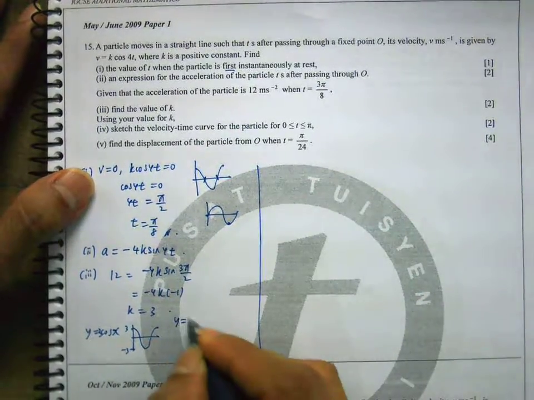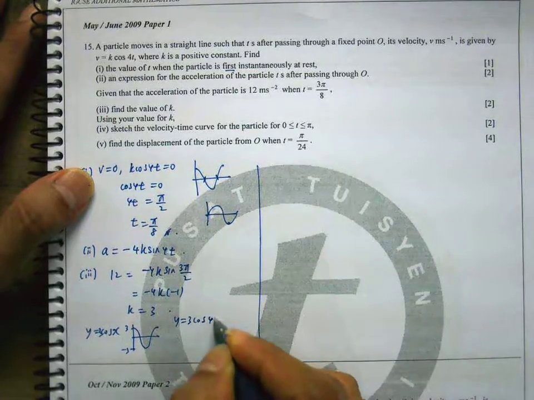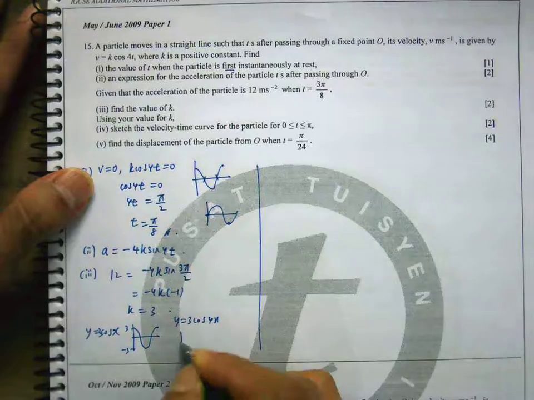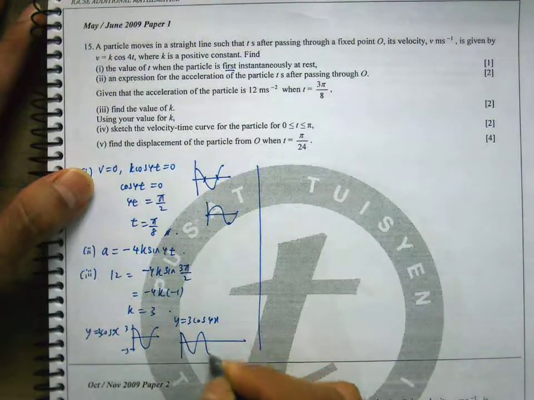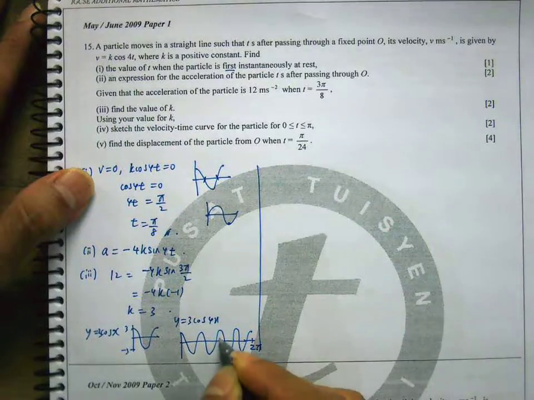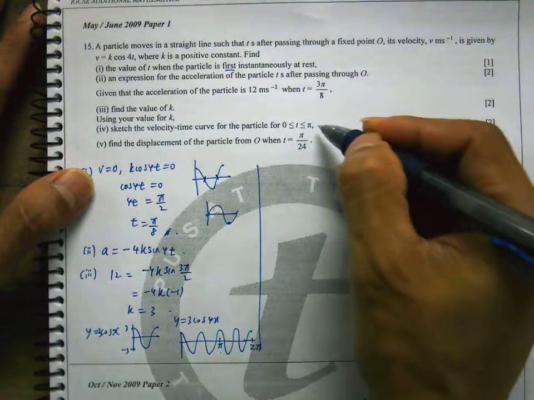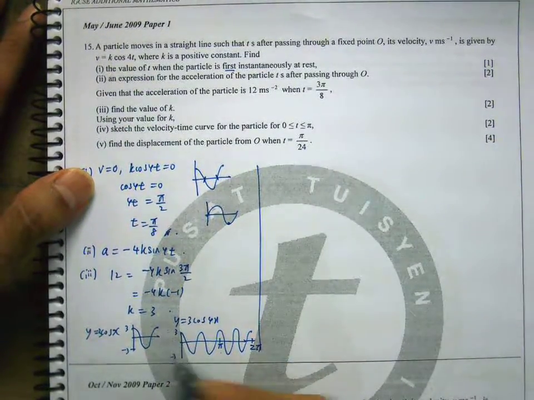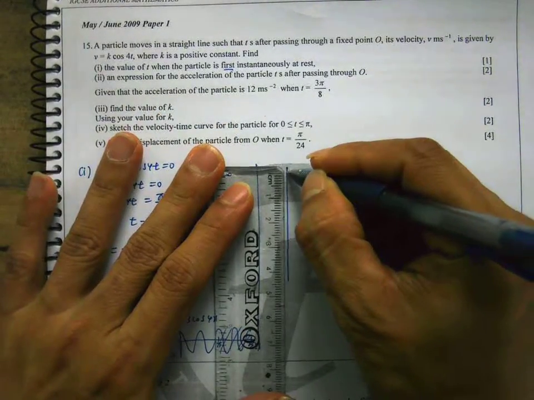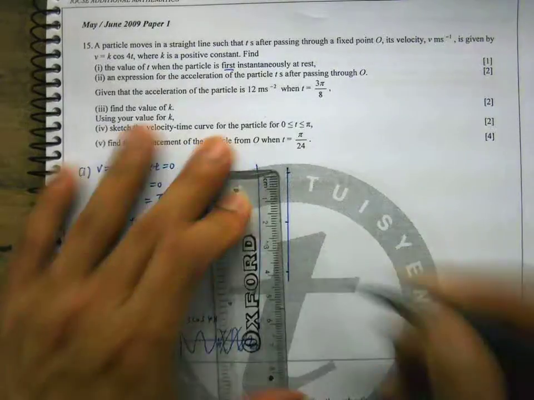But what if I have 3 cos 4x? That means how many cycles must I draw? 4 cycles. 4 cycles for 0 to 360. So I do 1, 2, 3, 4 up to 360 or 2 pi. But this question wants us to draw until pi. So I chop it off here.